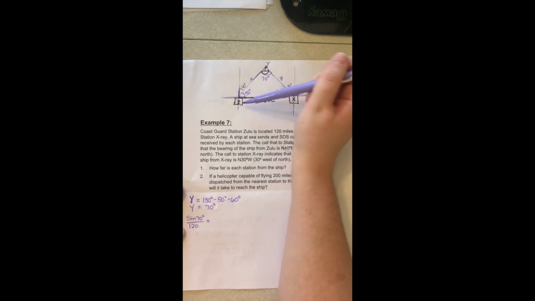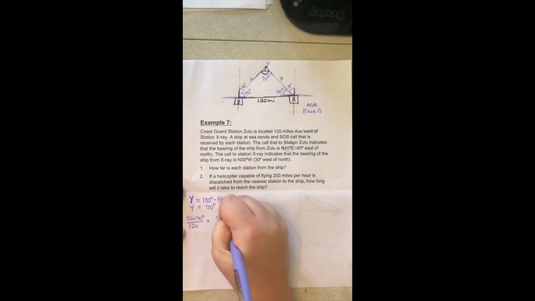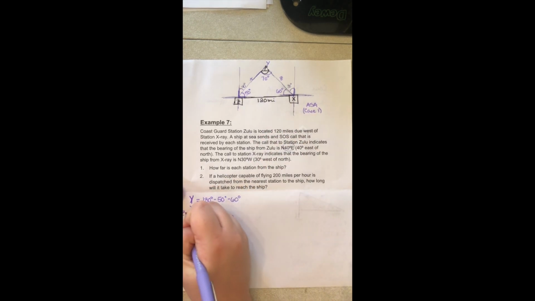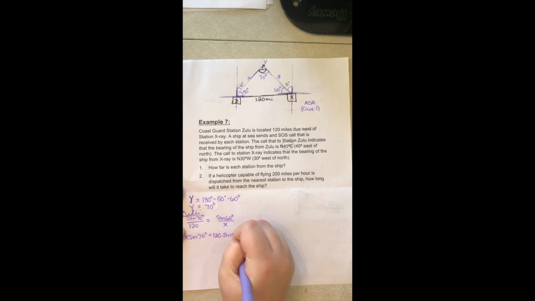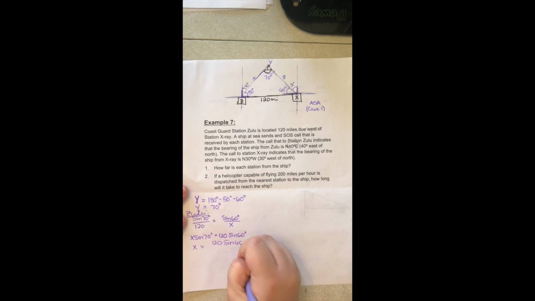I know that's going to be equivalent to sine of 70 degrees divided by 120, and that's going to equal sine of 60 degrees over my distance X. Now, distance X is actually the distance to Zulu, so I'm going to go ahead and label that Zulu. Cross multiply: X sine 70 equals 120 sine 60. So X is equal to 120 sine 60 over sine 70. Plugging into your calculator, you get 97.82 miles.